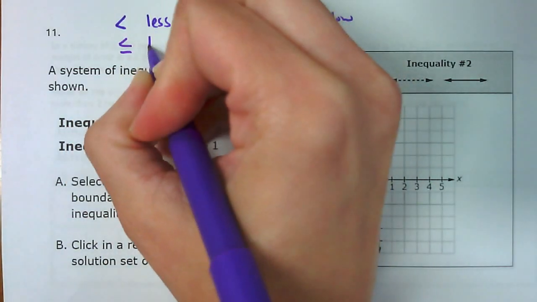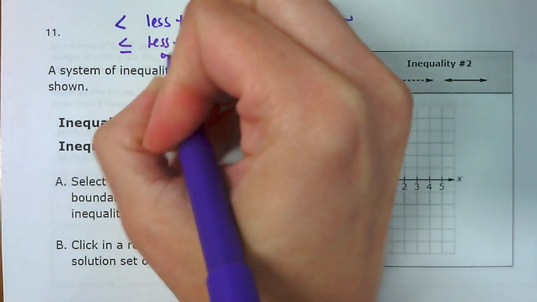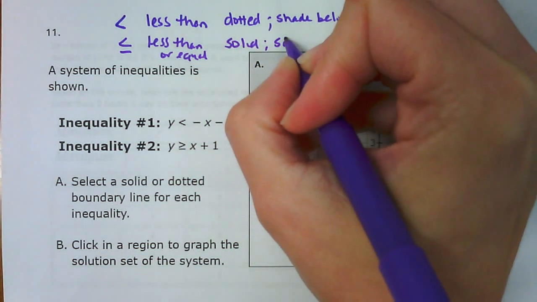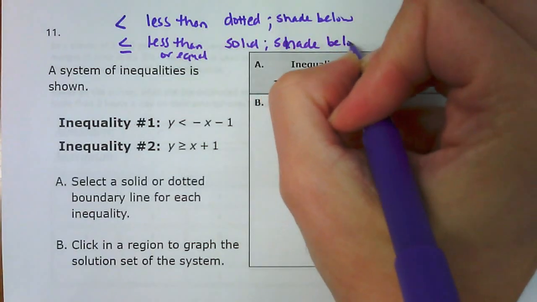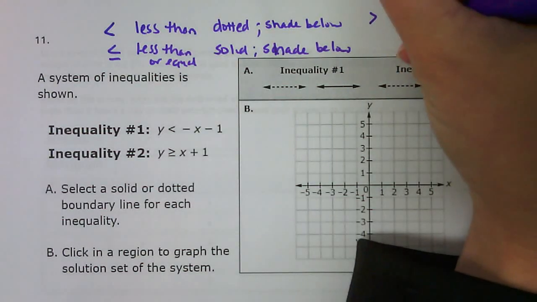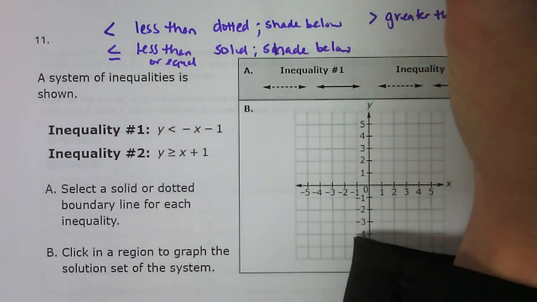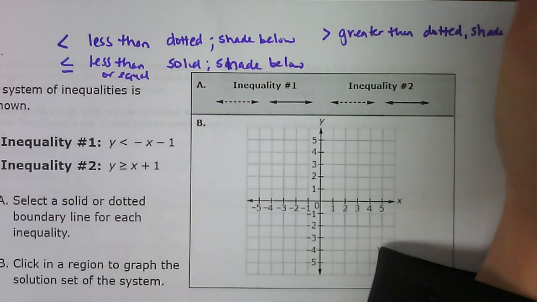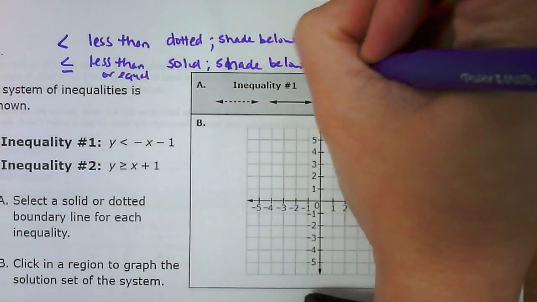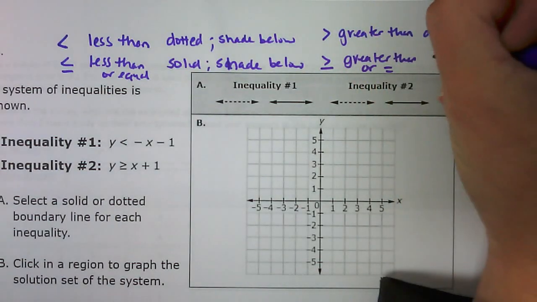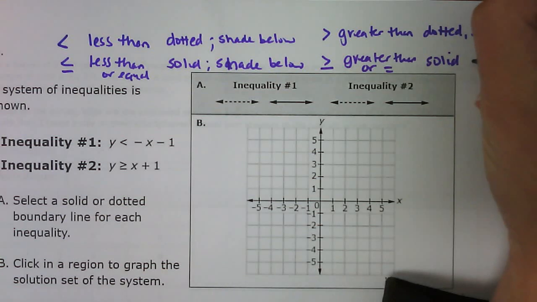Okay, this symbol is our less than or equal to symbol. This is going to be solid, and oops, we're still going to shade below. Okay, our greater than symbol looks like this. This one's going to be dotted, and we're going to shade above. And then greater than or equal to, it's going to be solid, and we're going to shade above.